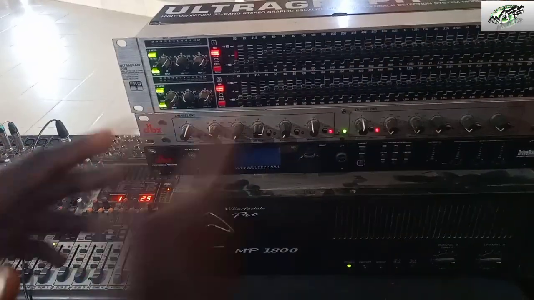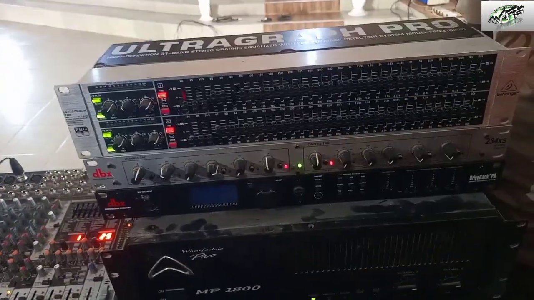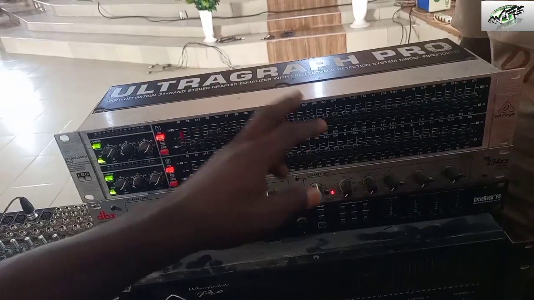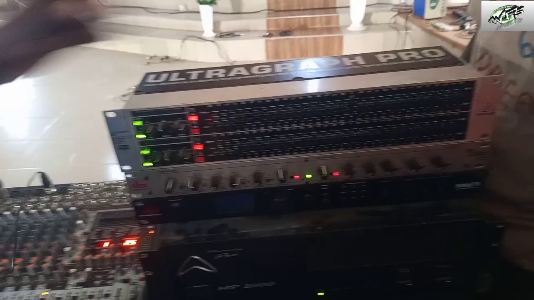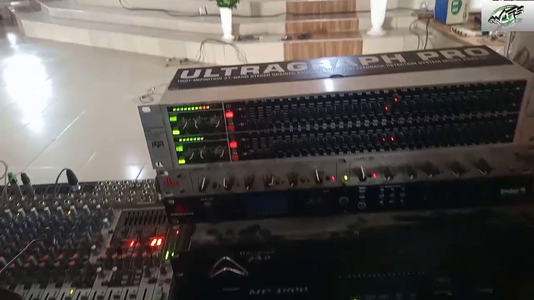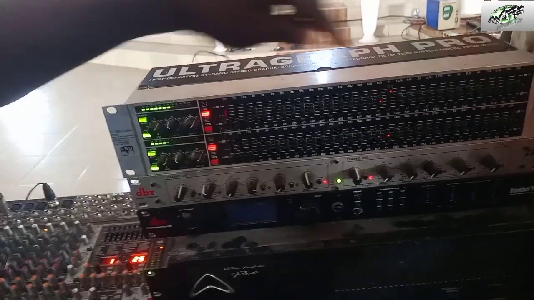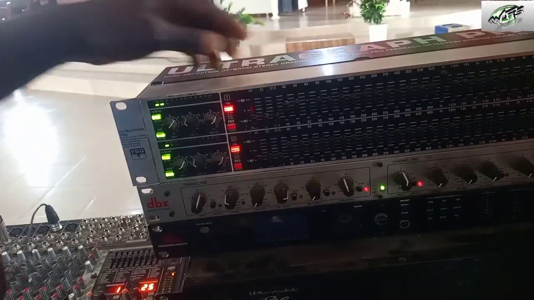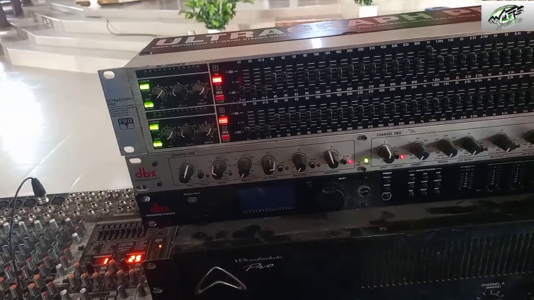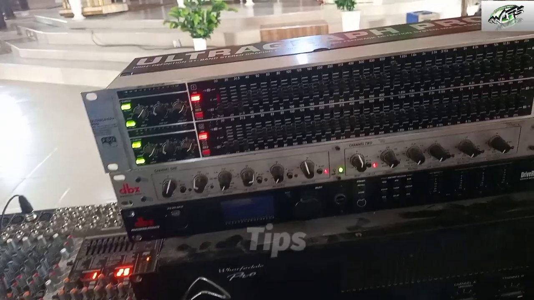It's almost the same thing with this. If I boost any of the frequency, you will notice. Now let's create feedback. I want us to get how this works. What are we using? You can see that frequency is on. I want to face this speaker, so that I can easily get my feedback.